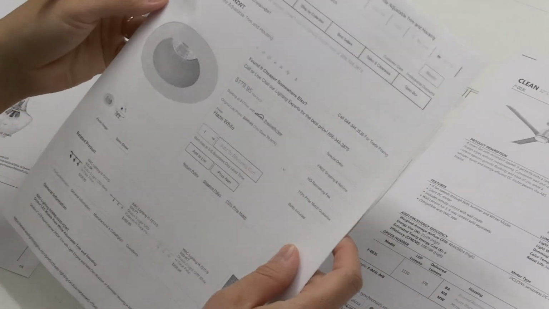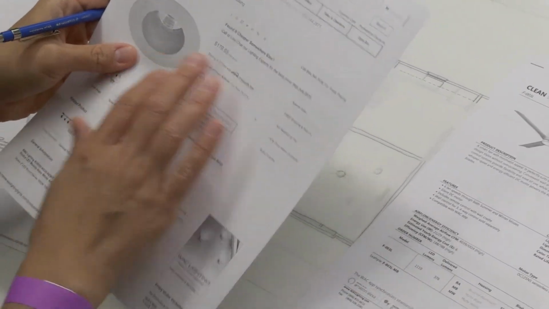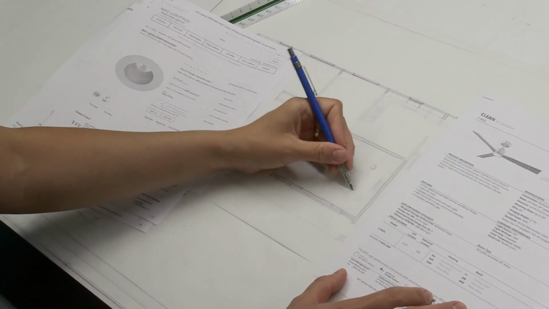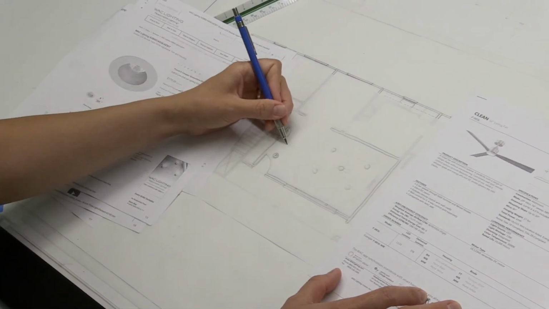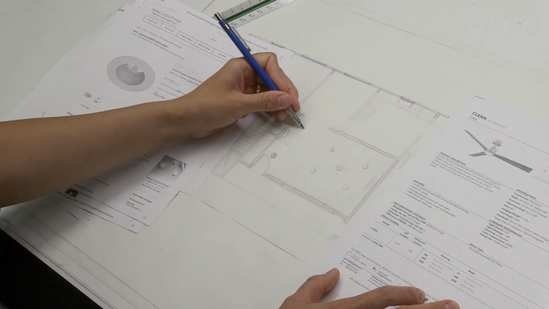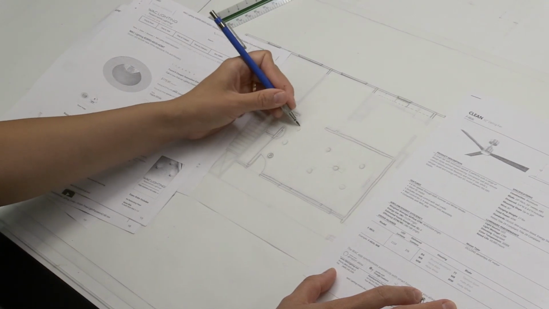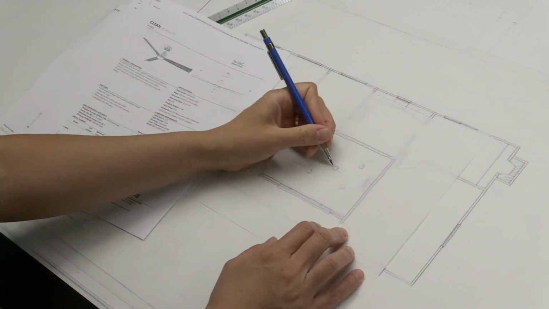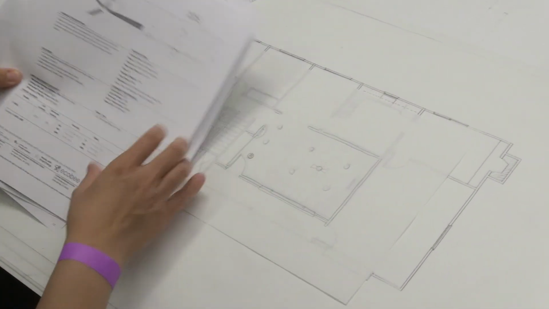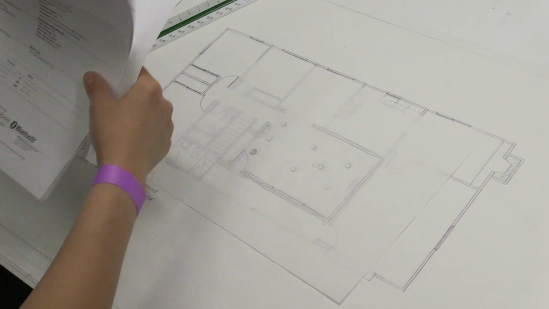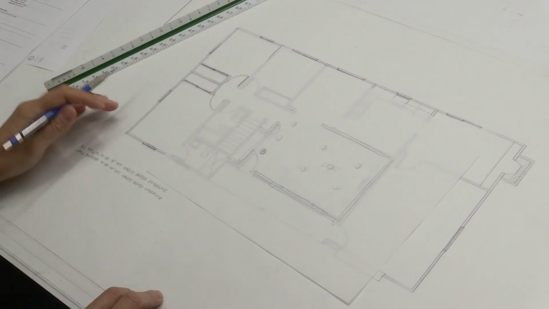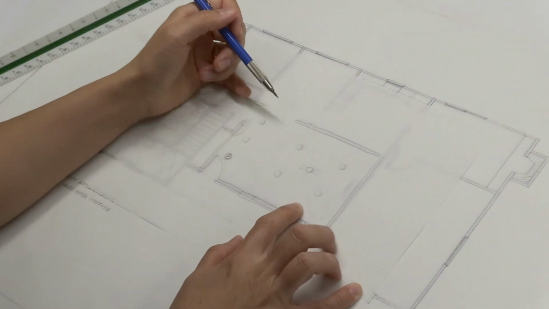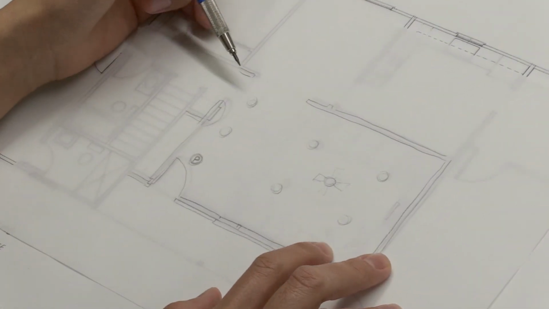recessed lighting, I have it here with all the specs that you need, and I'm gonna have 4 recessed lights here, and then I'm gonna add 2 more recessed lights here. And then I have a ceiling fan that I already added here. So now I have all my lighting fixtures placed.